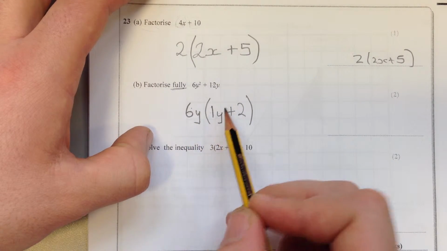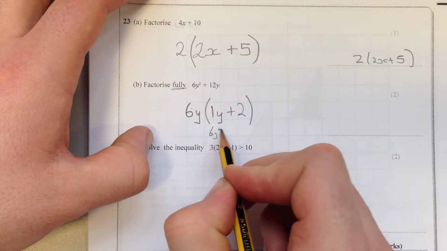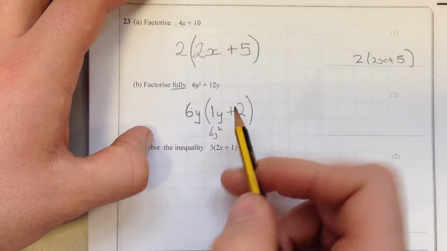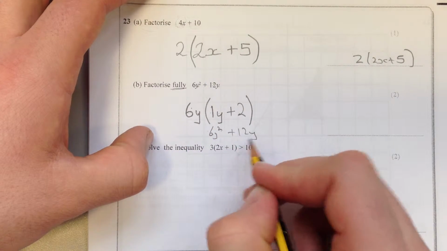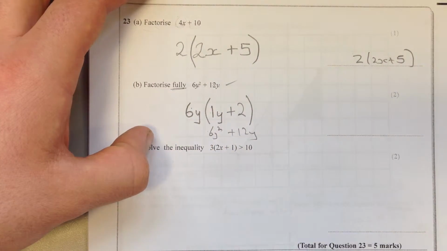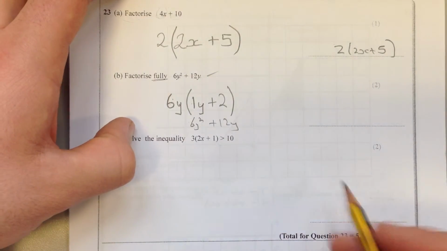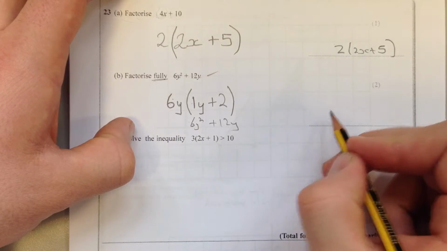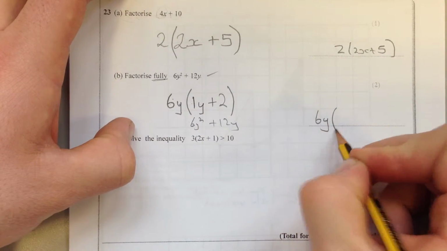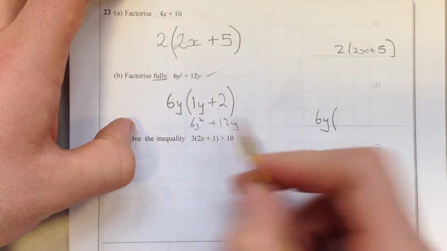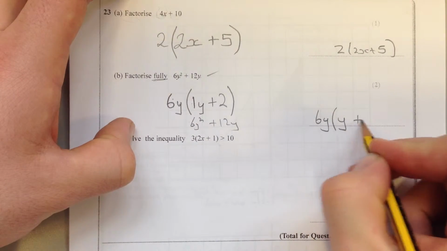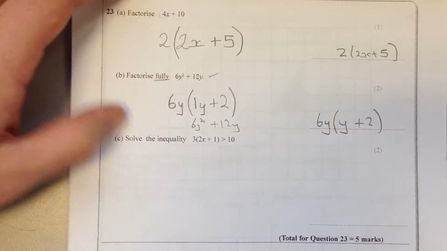6y multiplied by 1y is going to be 6y squared. 6y multiplied by 2 is 12y. And we get what we had originally. So this time when I write my final answer, I'm going to write 6y brackets. I don't really need this 1 in here, so I'm just going to put y plus 2. And that's that question done.